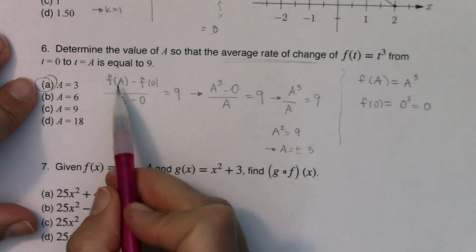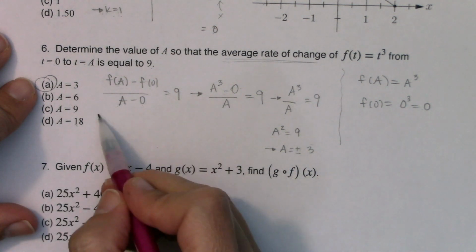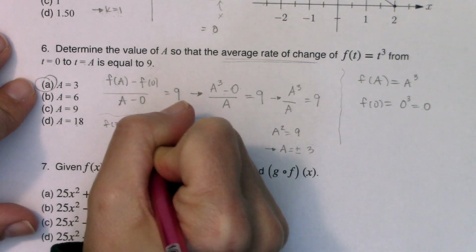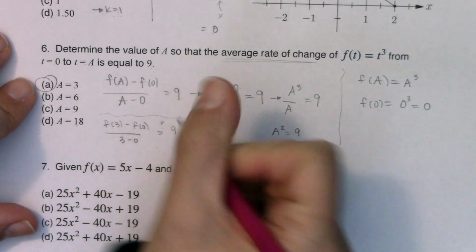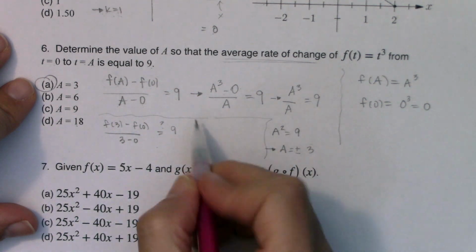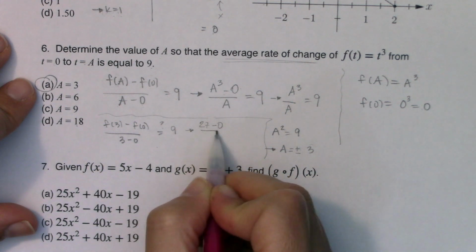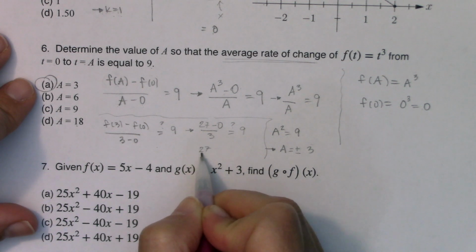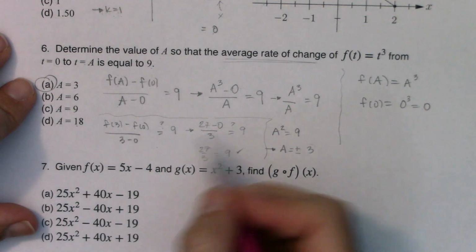If a was equal to 3, then f of 3 minus f of 0 over 3 minus 0 would be 9. And we could test that out if you wanted to see it, right? Is f of 3 minus f of 0 over 3 minus 0 equal to 9? It is. We know f of 3 is 27. Let me put all of this aside, right? 27 minus 0 over 3, is that equal to 9? Well, this is 27 over 3, which is equal to 9. 27 over 3 is equal to 9, so that works out.